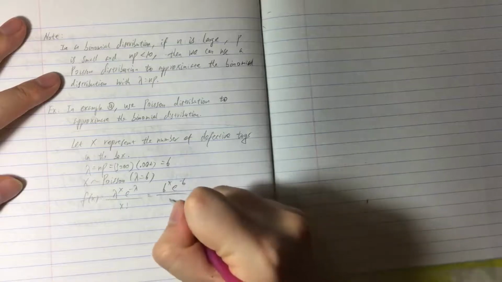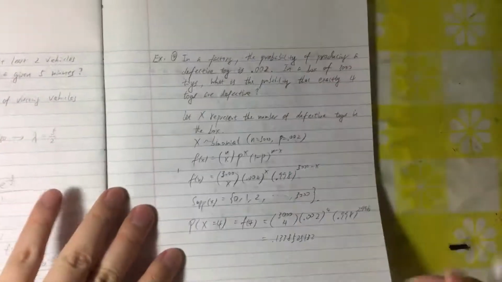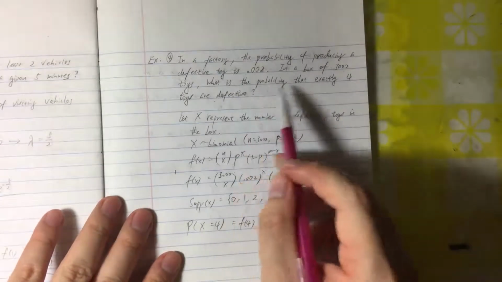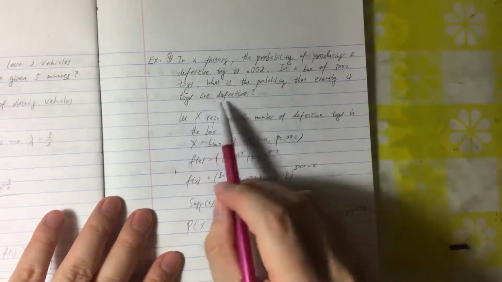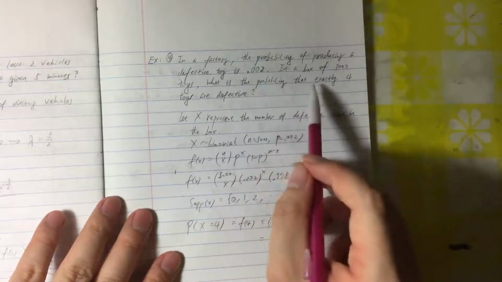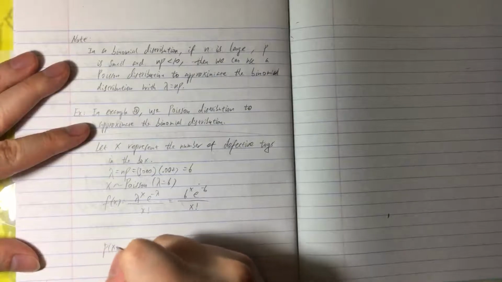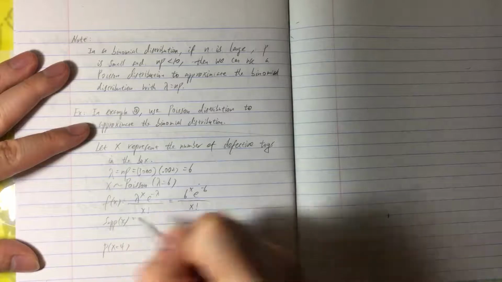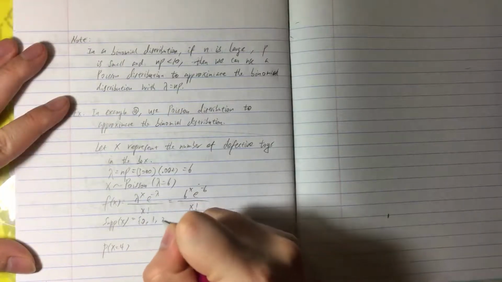What we are looking for in the previous problem is the probability that exactly 4 toys are defective. We are looking for f of 4, the probability that x equals 4. And the support, I forgot the support: for the Poisson distribution, the support is the integers from 0 to infinity.